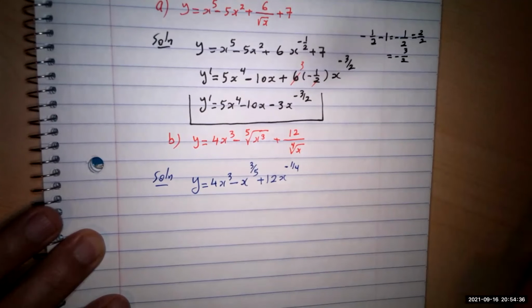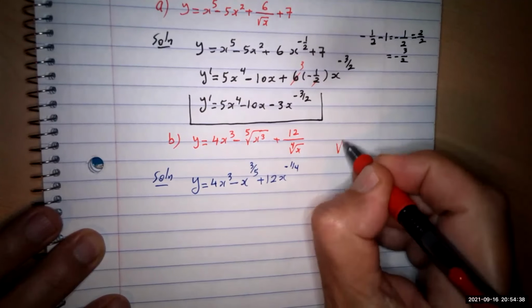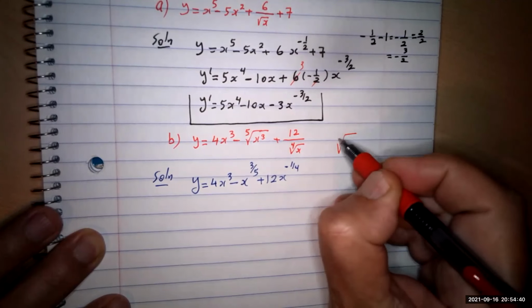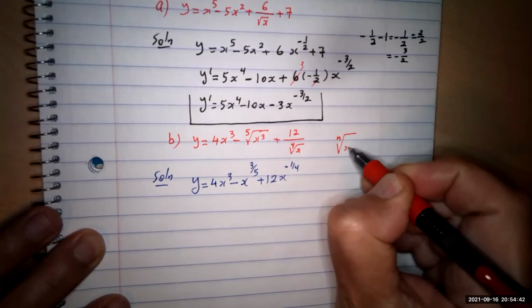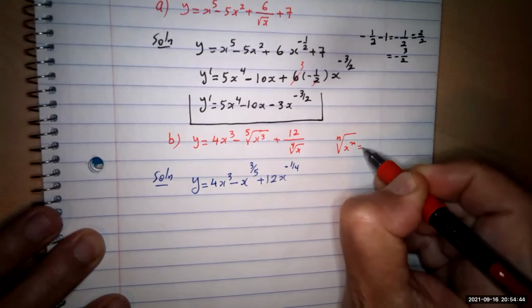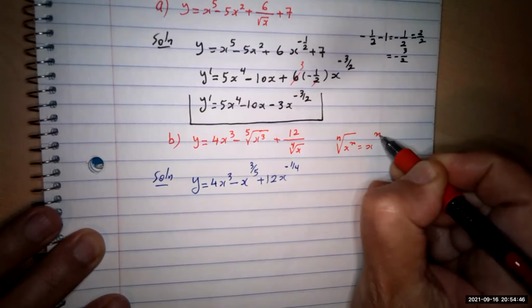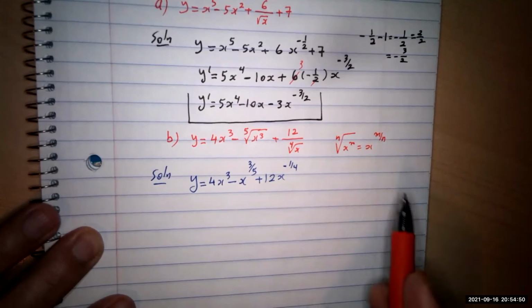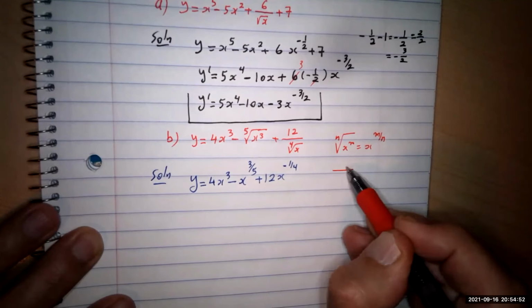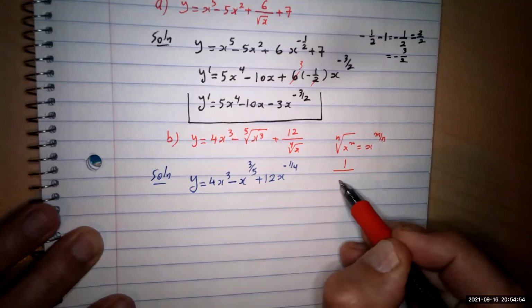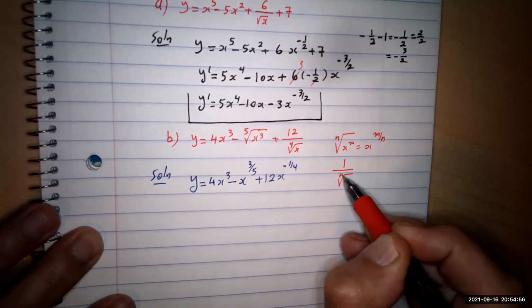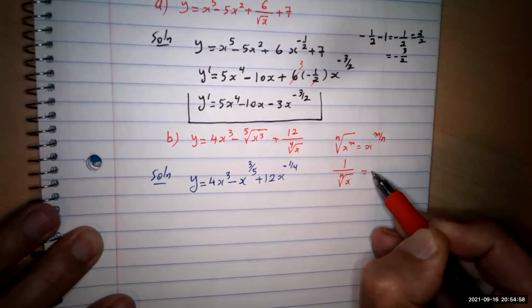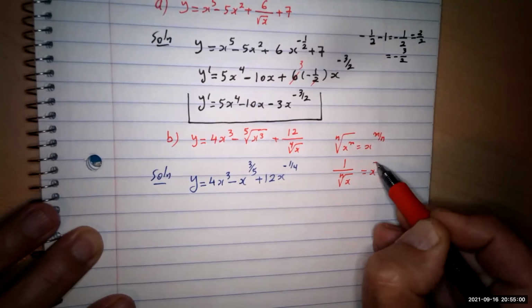You see, I give you the formula, I repeat it again. The n root of x to the m is going to be x to the m over n. Index goes down the denominator. And the other one: if you have 1 over, let's say, n root of x, you move it up, it's going to be x to the negative 1 over n.